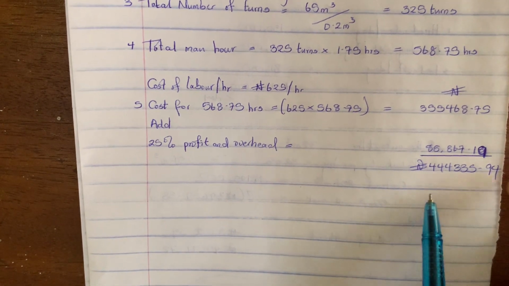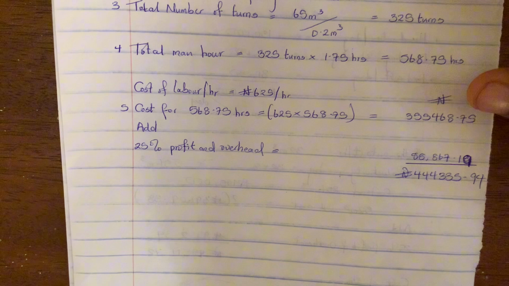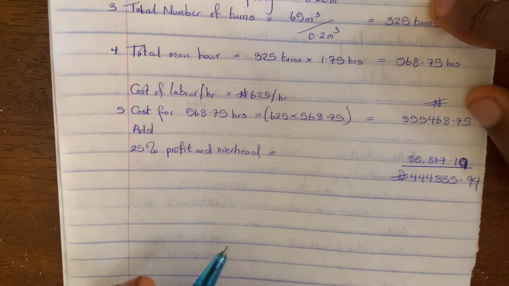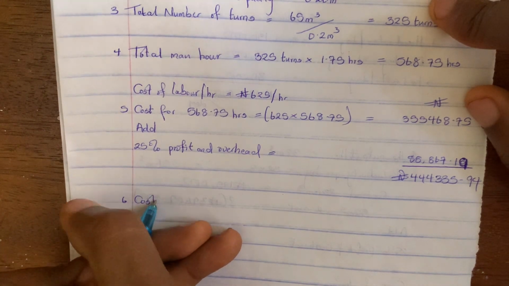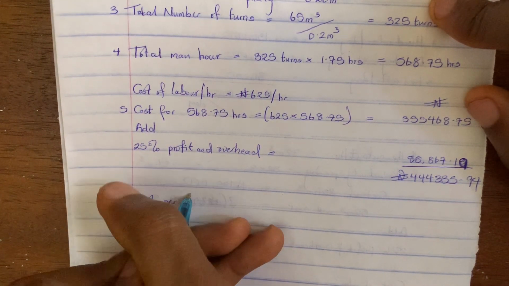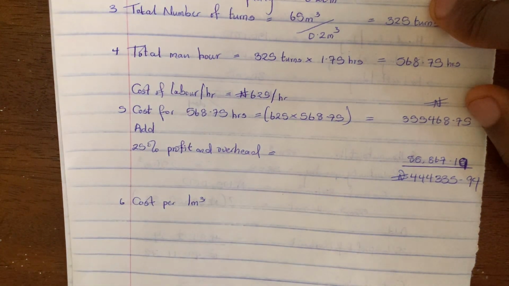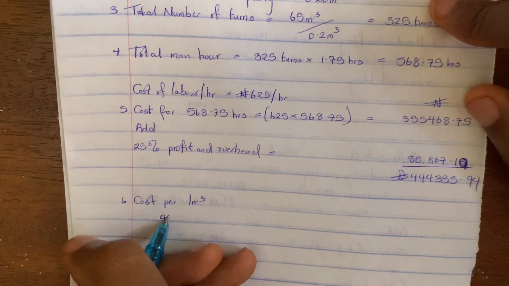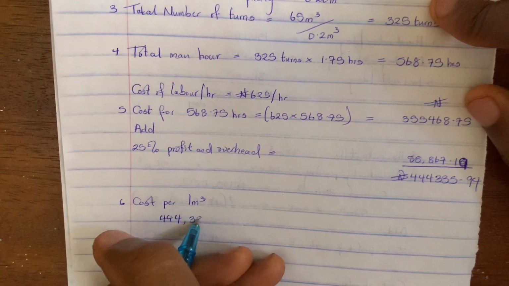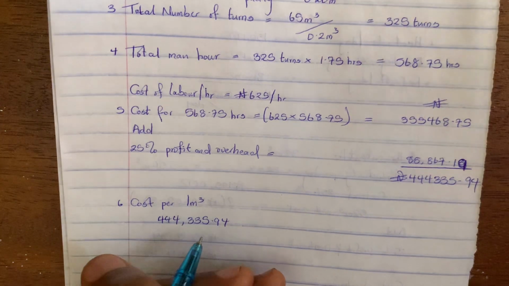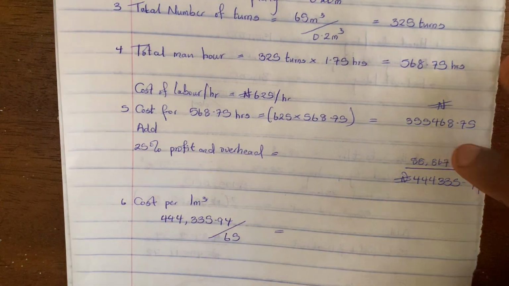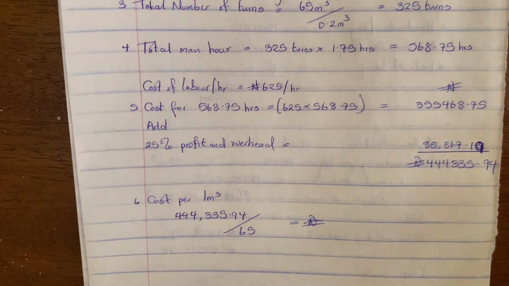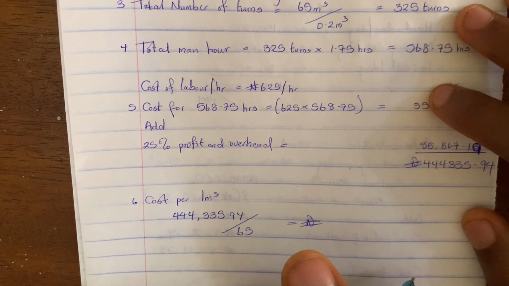But we need to determine the cost of 1 meter cube because that's the standard of our estimation. Therefore, cost per 1 meter cube of excavation will be equal to this divided by the total volume, which will give us 6,835.94.